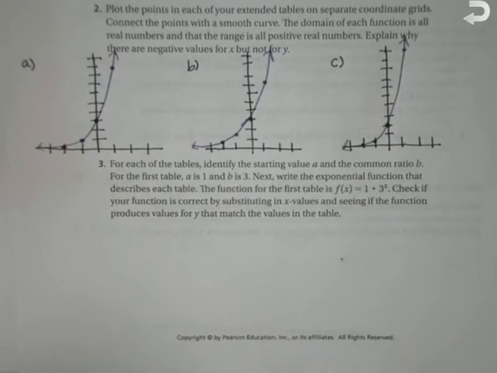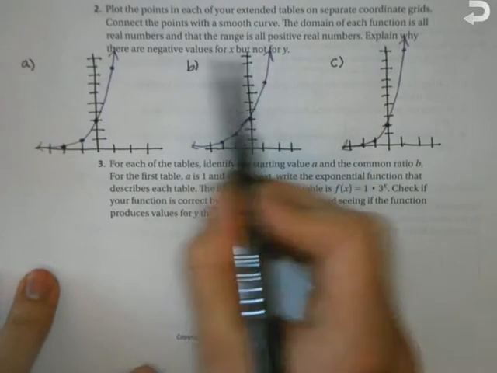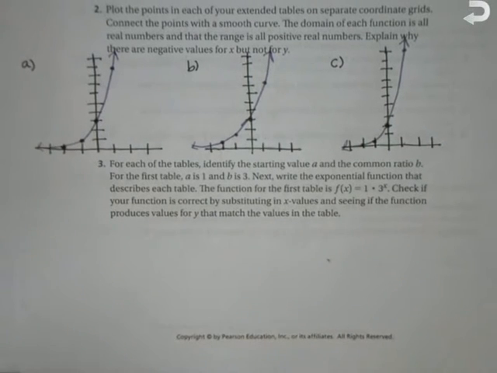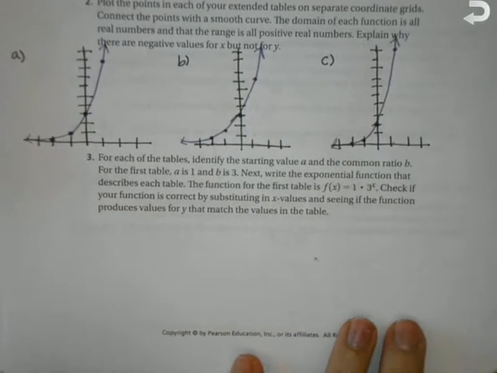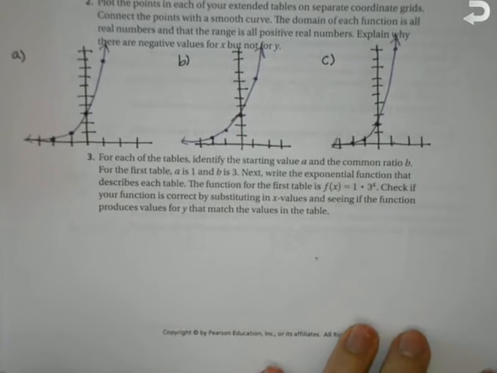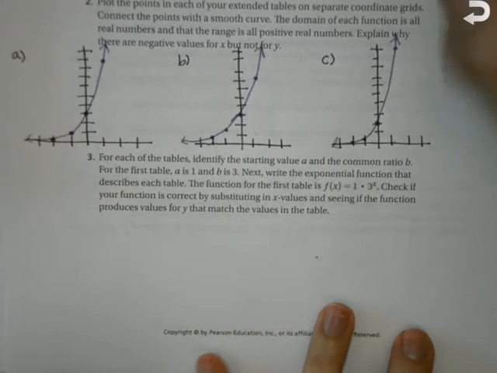So then the next question was, explain why there are negative values for x but not for y. Can we plug whatever we want in for x? Yeah, that's why we can plug in negatives. But why can't we have negatives for y values? Exactly. So y is the result of the equation, or when we're dividing by a positive, it's not going to change the sign to a negative, right? So just off to the side, let's write that.